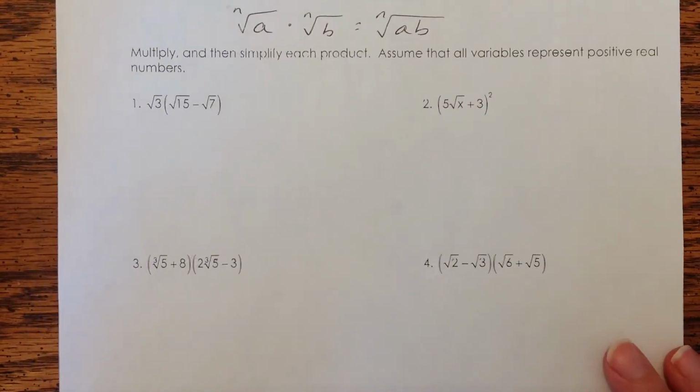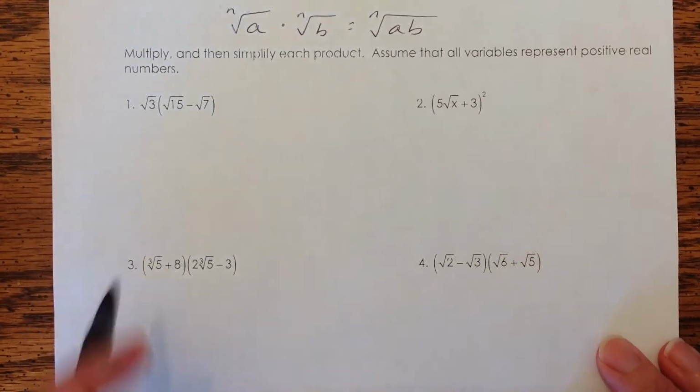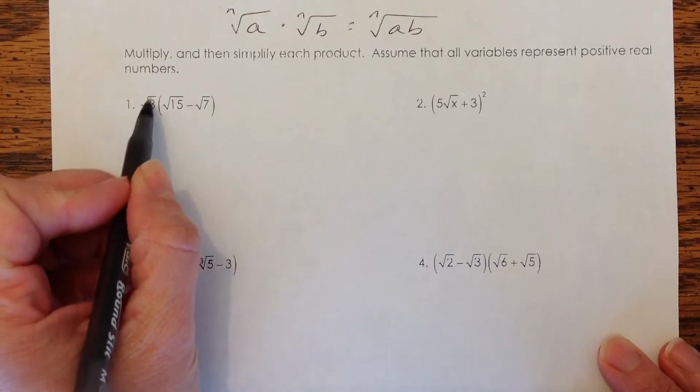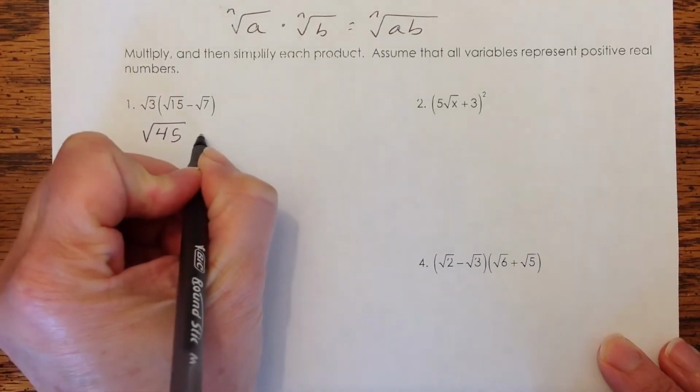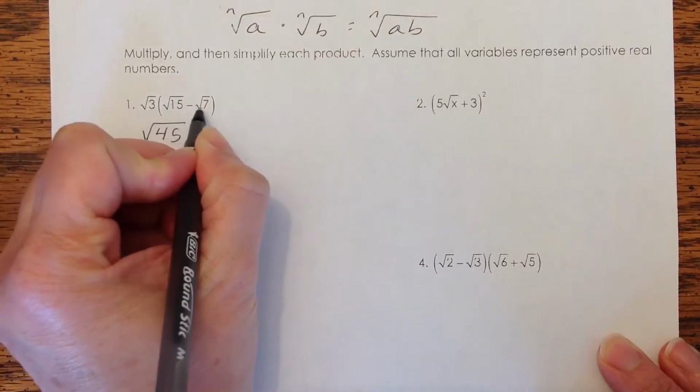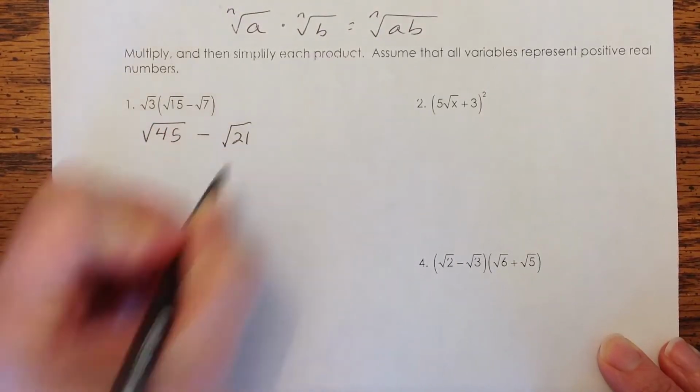So when we look at our first one here, we're going to distribute. So we're going to take the square root of 3 times the square root of 15, and we'll get the square root of 45. And then we'll keep distributing. Square root of 3 times square root of 7, we'll get the square root of 21.